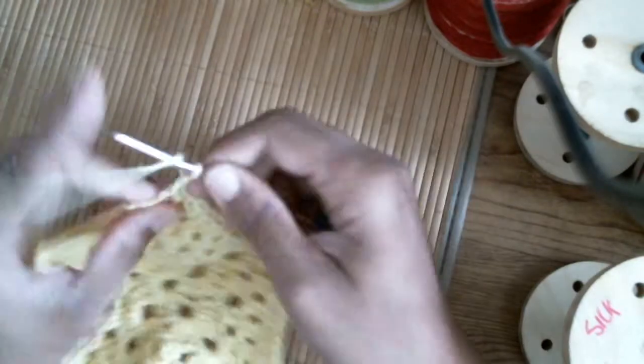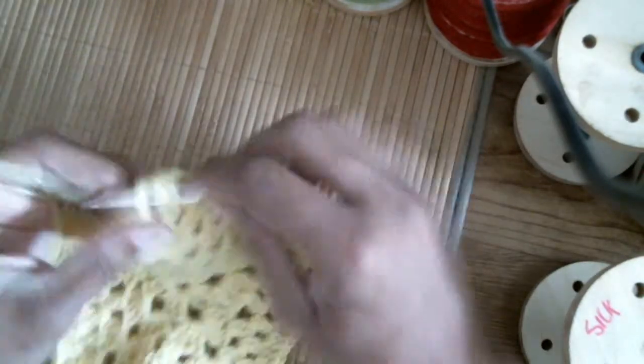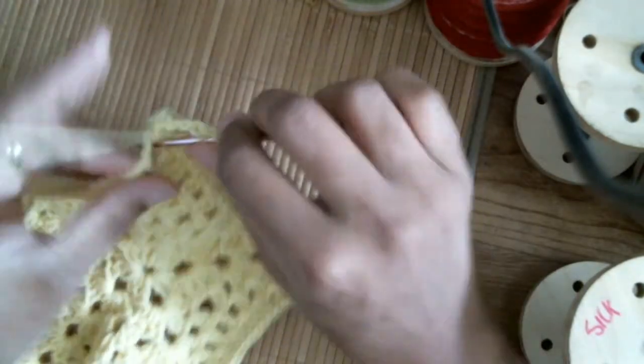And then we're going to do our shell, which is 4 double crochet, chain 3, and 4 double crochet.